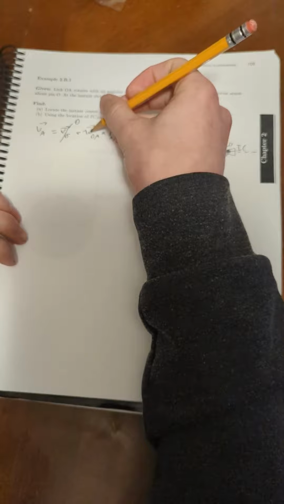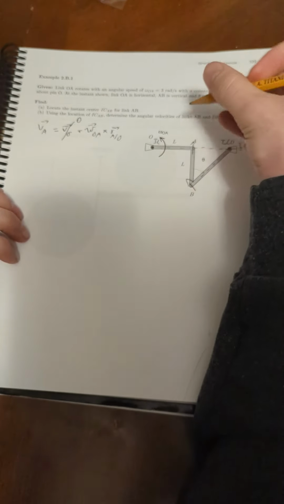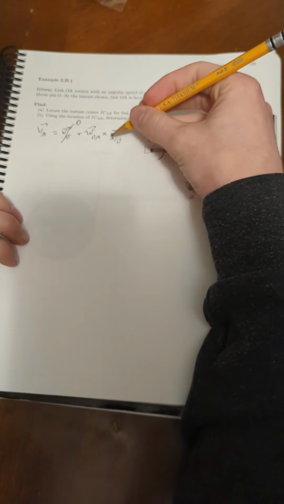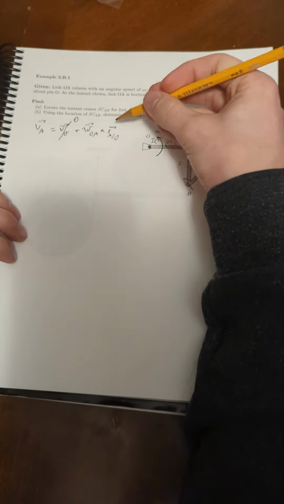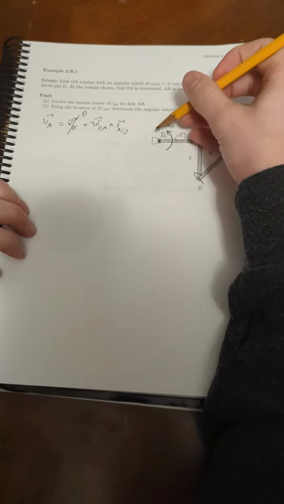We know omega, it's given in the problem, and we can figure out the distance R A/O by looking here. It's a distance of L, and since it's A with respect to O, it's a positive L. So VA is equal to omega OA cross positive L in the I direction.